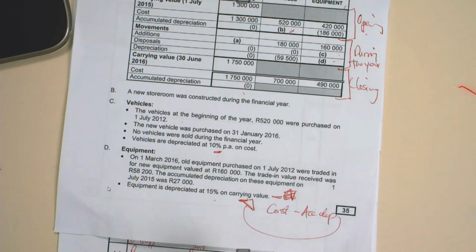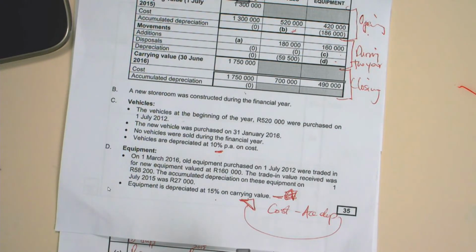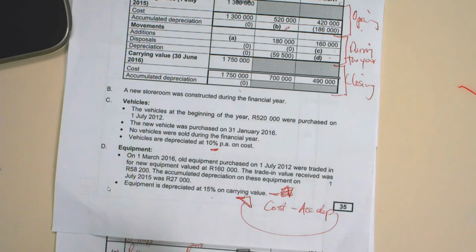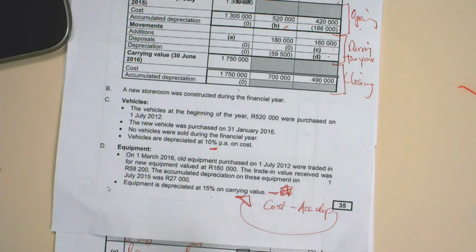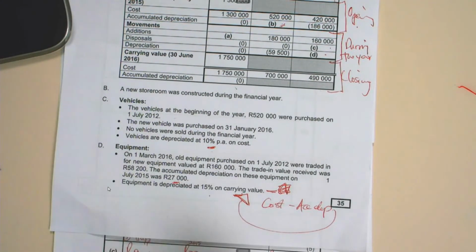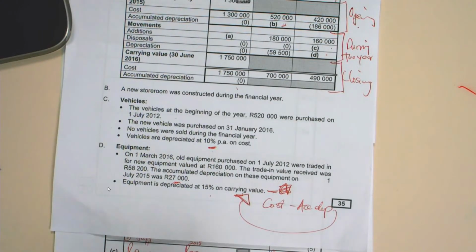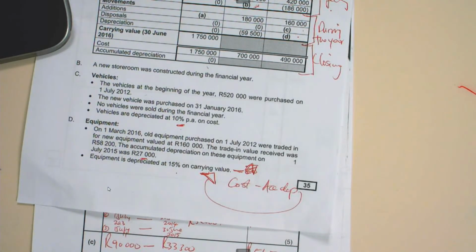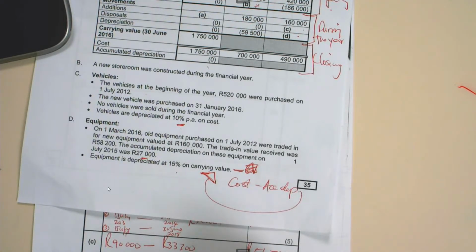Hence we need to say accumulated depreciation of 186,000, and then we subtract the accumulated depreciation of the sold, 27,000. Here we'll subtract the 90,000 cost price of the equipment sold. And then it will leave us with 420,000 minus 90,000 is 330,000.